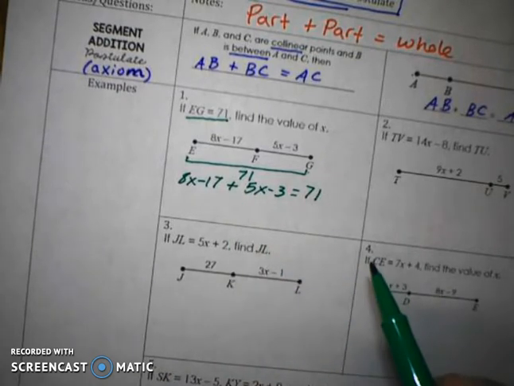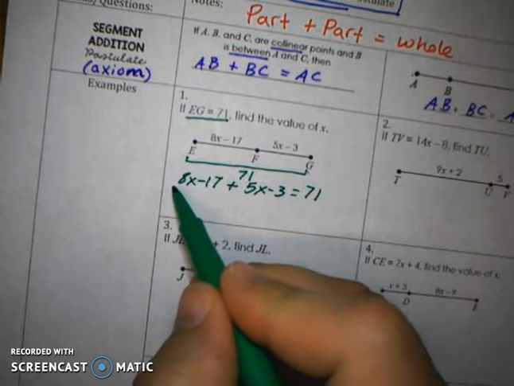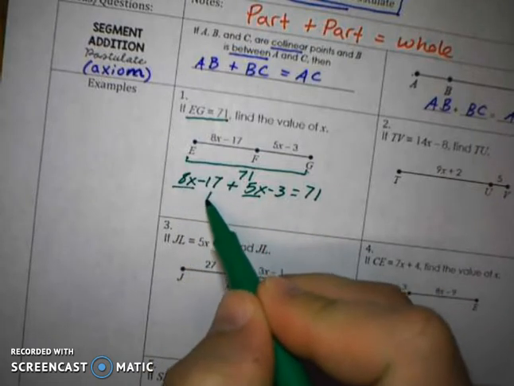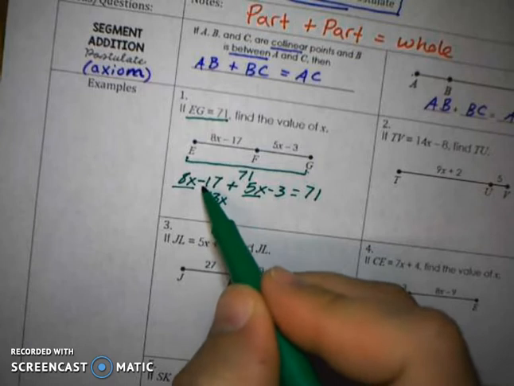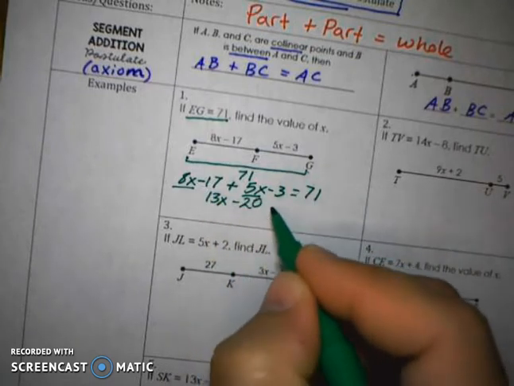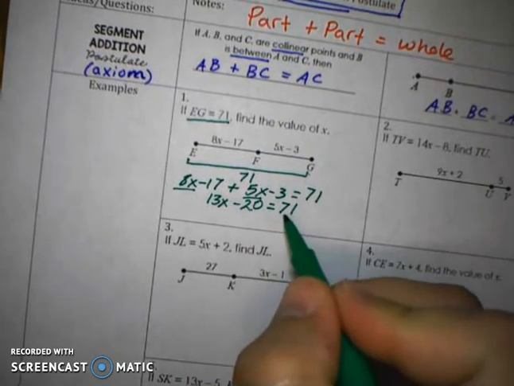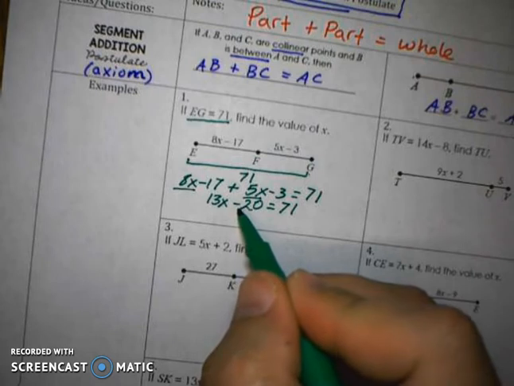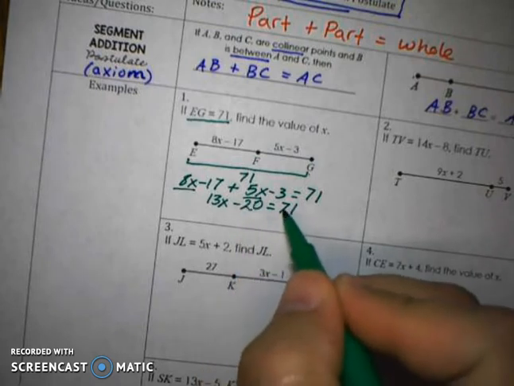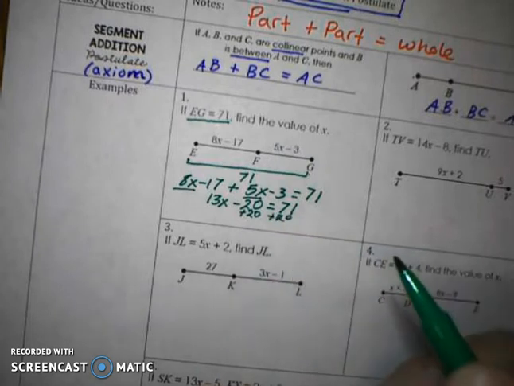That's an equation with a single variable. We should be able to solve that using our algebra skills. We're going to combine like terms first. 8x and 5x becomes 13x, and negative 17 minus 3 is minus 20, and that has to equal 71 still. Then I just solve the equation. The first thing we would do is cancel out the minus 20 by adding 20 to both sides. Kind of running out of room, but you should be able to follow.